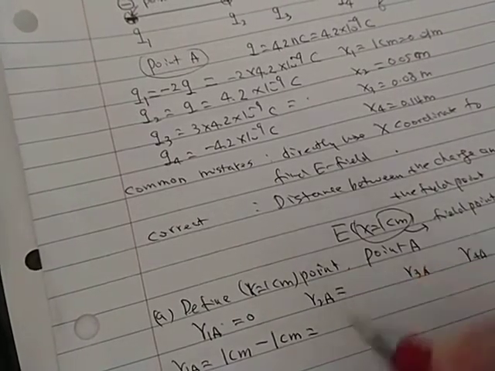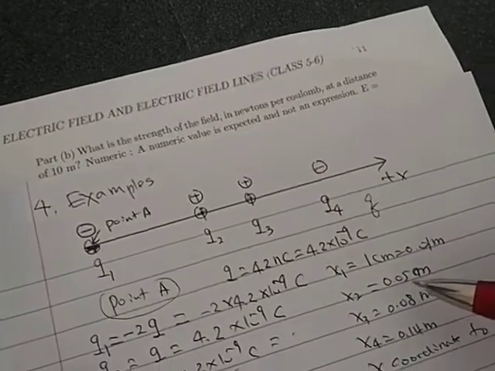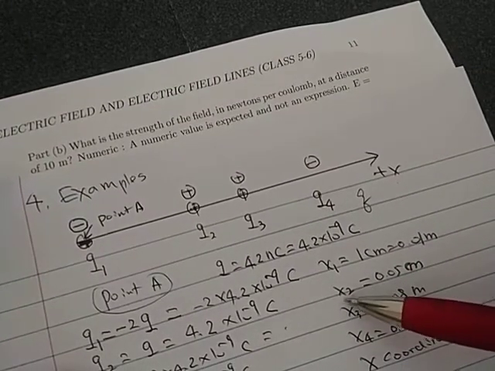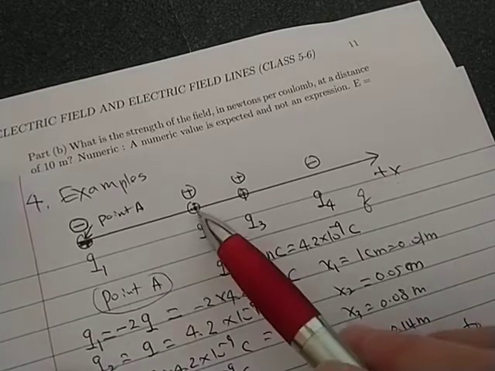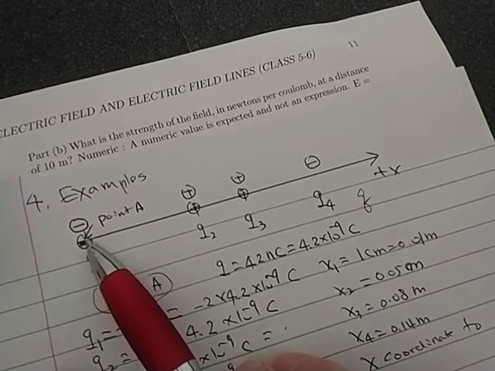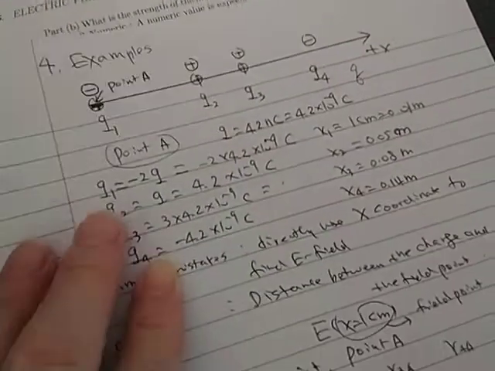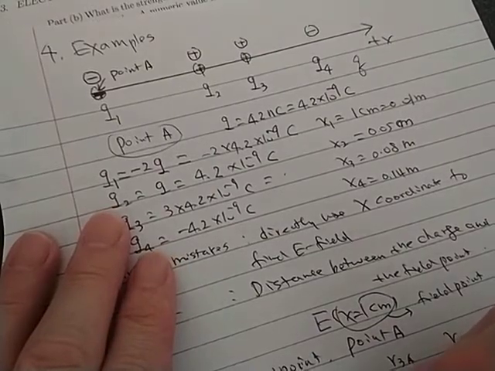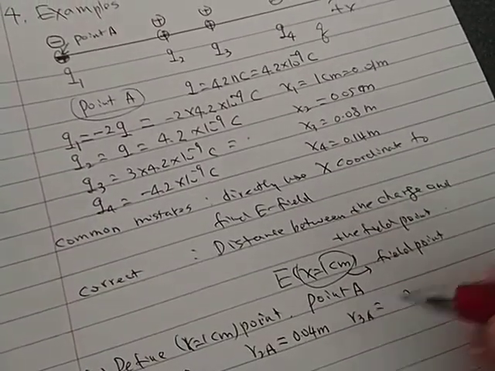But what about 2A? Well, 2A is also simple. Did you see the x2 is 0.05? So the distance between the Q2 and the field point here will be 5 minus 4. So you will get 0.04 meters.